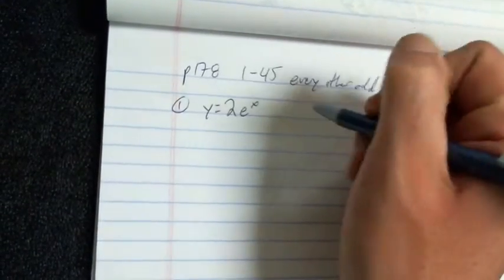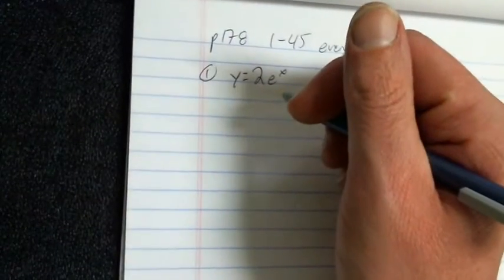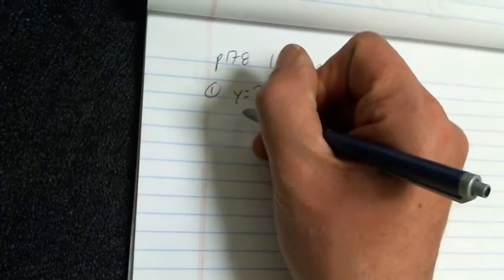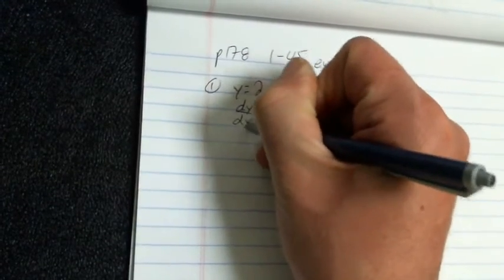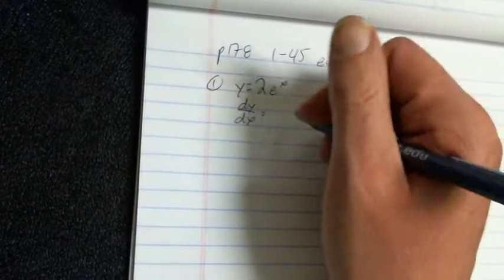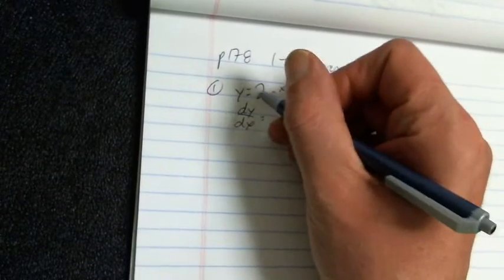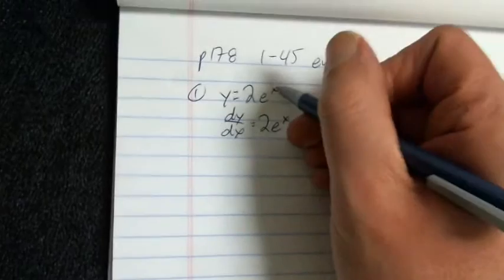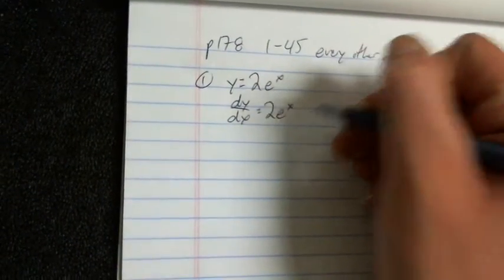So number 1, I'll take y equals 2 e to the x, and we'll differentiate that, just trying to find dy dx. So dy dx equals 2 e to the x still, because 2 stays, e to the x stays, and then we have the derivative of x, which is just 1, which we don't need to write.